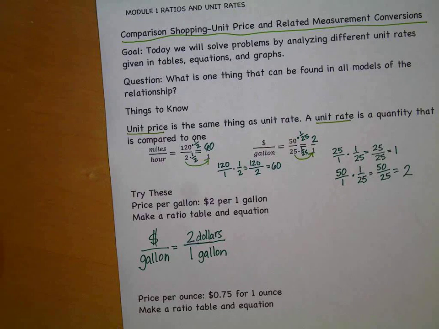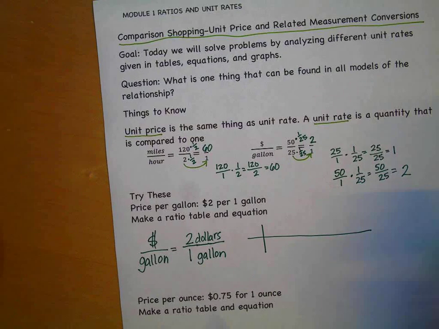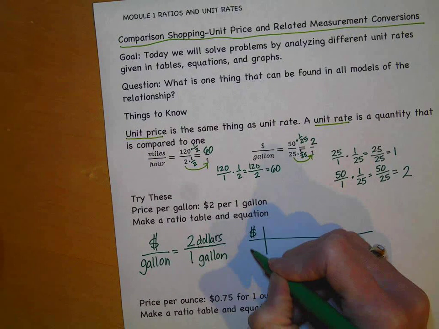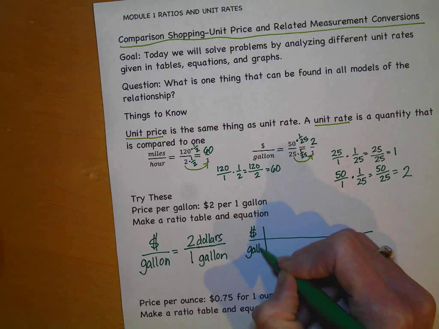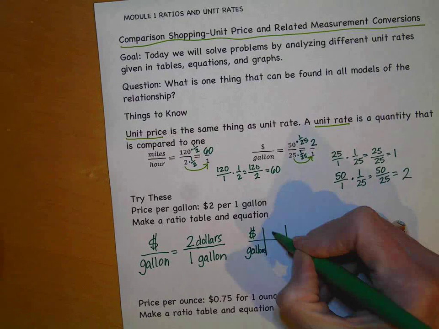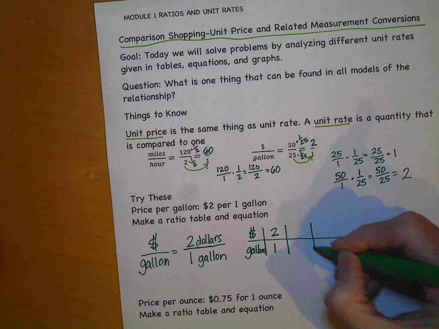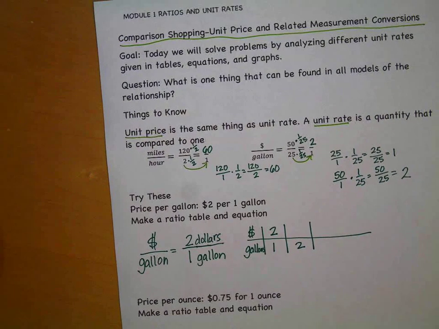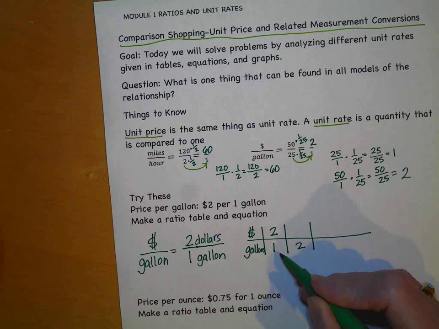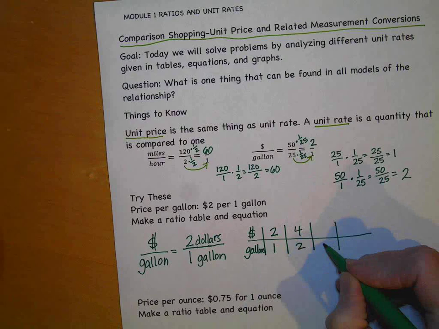Now it's saying make a ratio table and an equation. Ratio tables can be horizontal, remember. So this is the dollars and this is the gallons. Because we already learned it, for every $2, there's 1 gallon. If we wanted to do 2 gallons, how much money would it cost? You use your handy-dandy tool. How did I get from 1 to 2? I times 2. 2 times 2 is 4. That's not so bad.